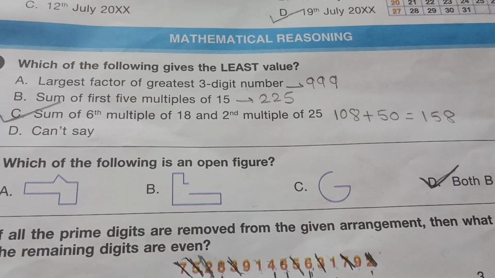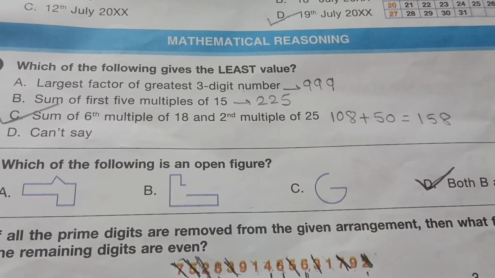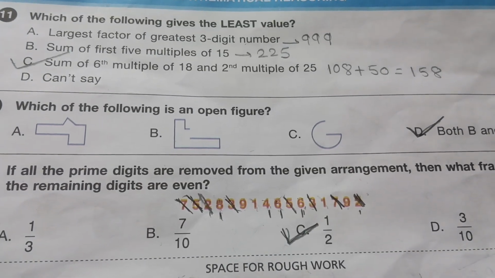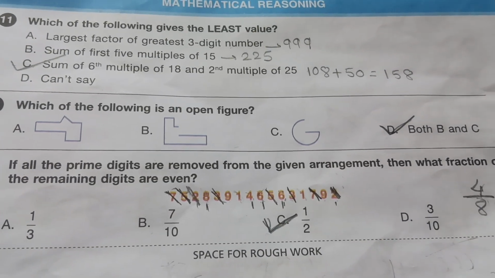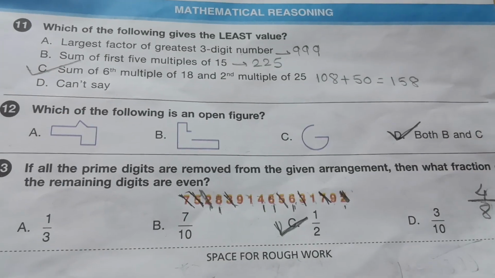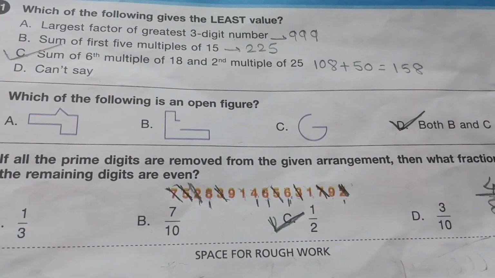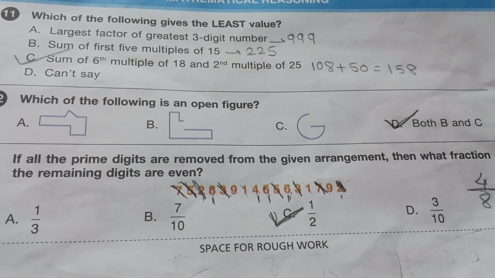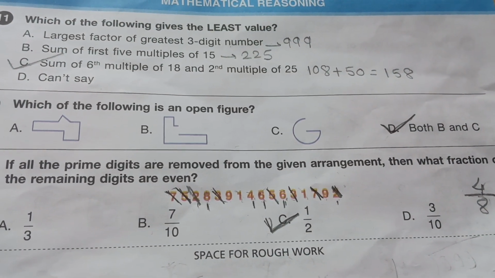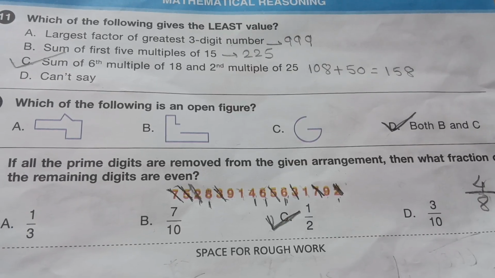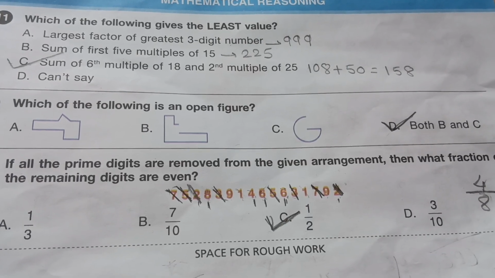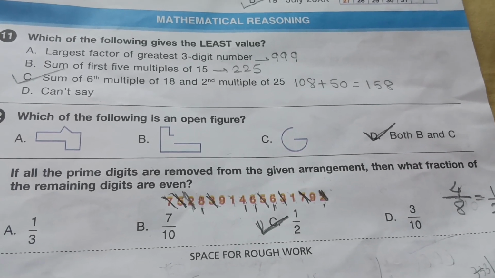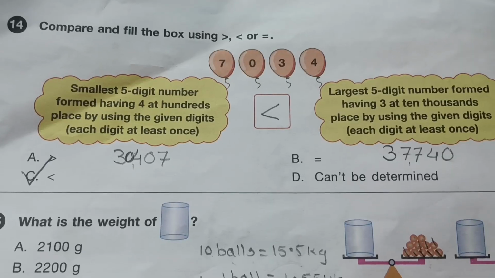Which of the following is an open figure? It's option B and C both are open figures. So option D. If all the prime digits are removed from the given arrangement, then what fraction of the remaining digits are even? After removing all the prime digits, the even digits are 4 only and the total number of digits is 8. So 4 by 8 is the fraction, which after reducing gives 1 by 2. Option C.